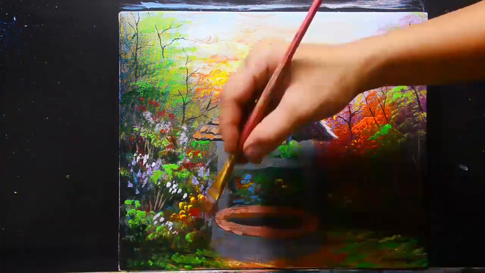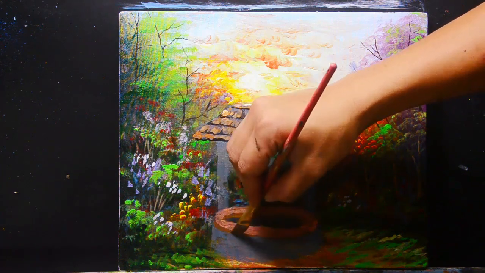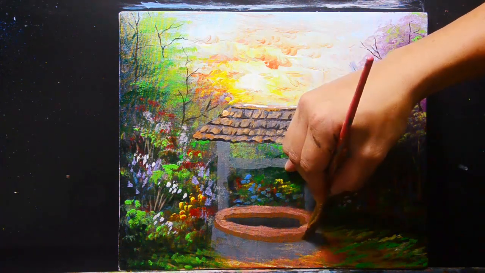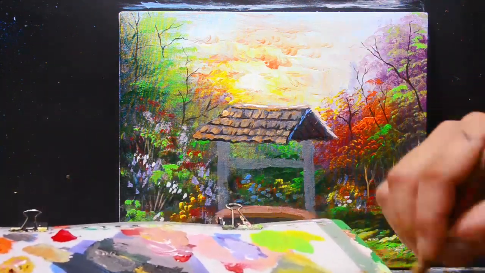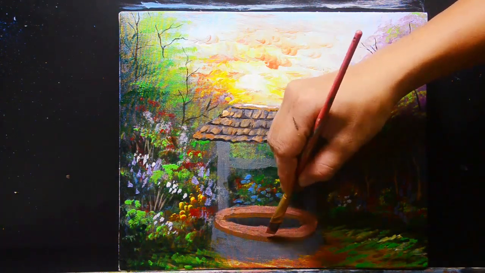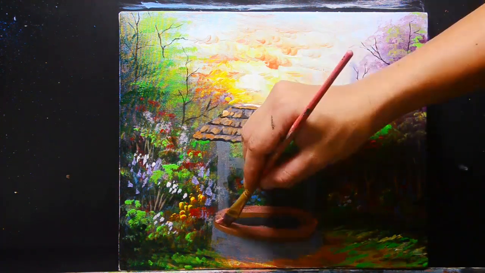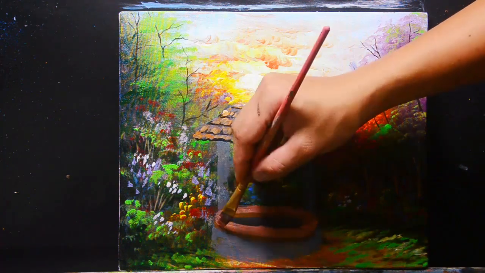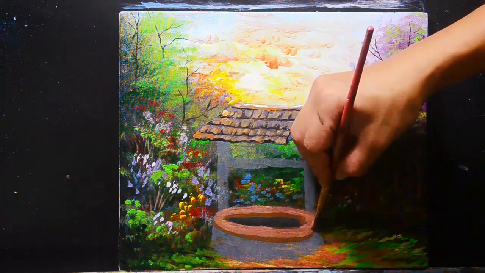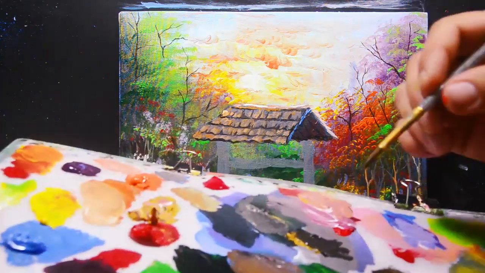Just there. And also this one at the very lower portion here. I'm gonna add also this one to control the shading. Just looking good in that area. So this one here. I'm going to add detail to this here.